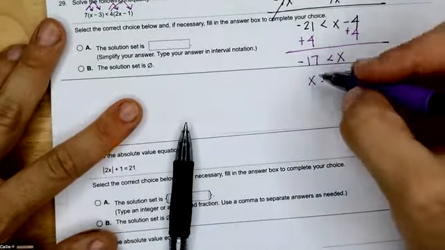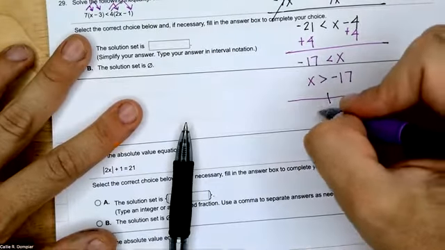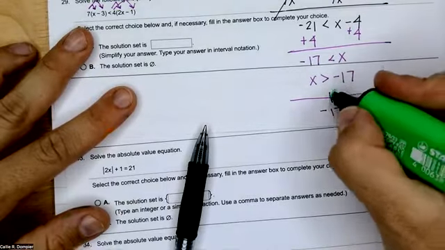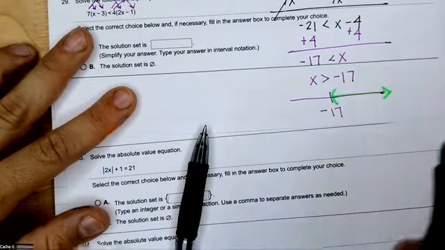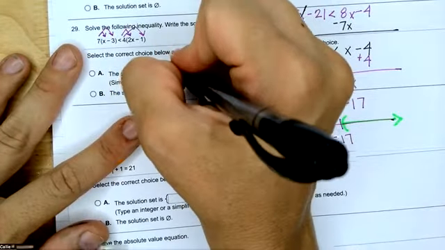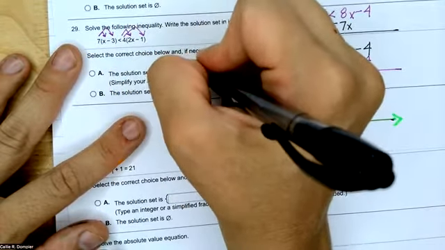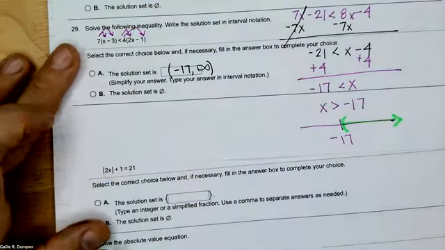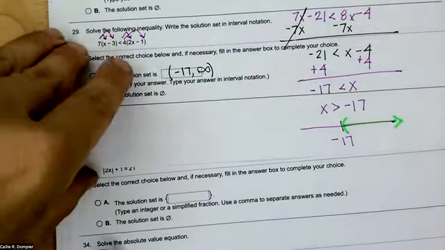In interval notation, here's negative 17, x is greater than negative 17. So you can graph it on your scratch paper just to get a good idea of what your interval notation is going to look like. Good.